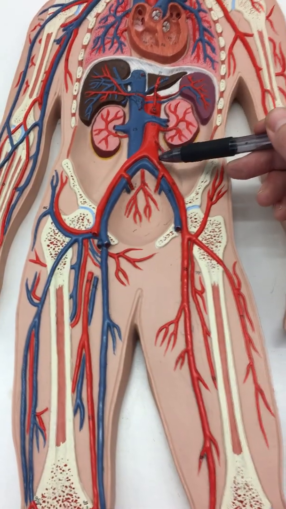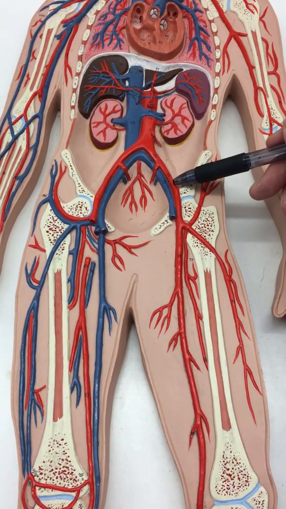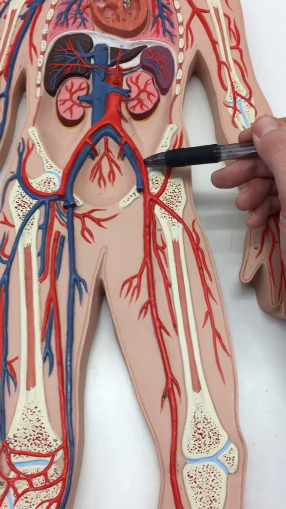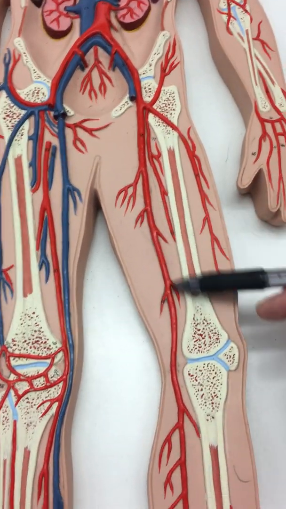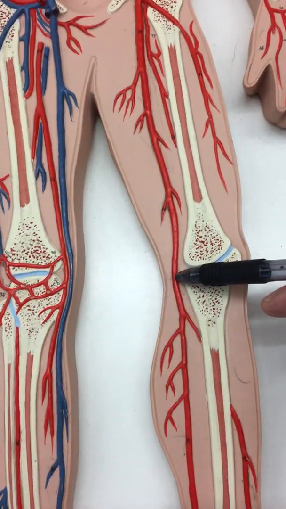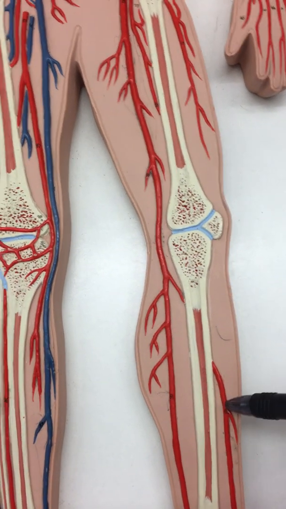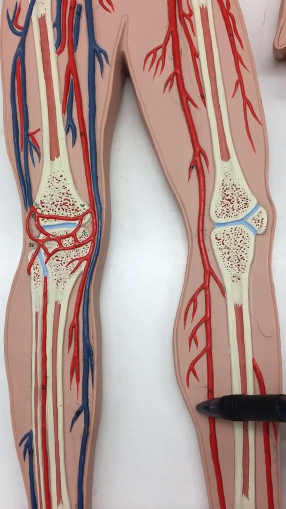Okay? This will be the left common iliac artery, left external iliac artery, left internal iliac artery. The left external iliac artery becomes the femoral artery in the thigh. It becomes the popliteal artery behind the knee, and then it becomes the anterior tibial artery going anterior and posterior tibial artery going posterior. Great.